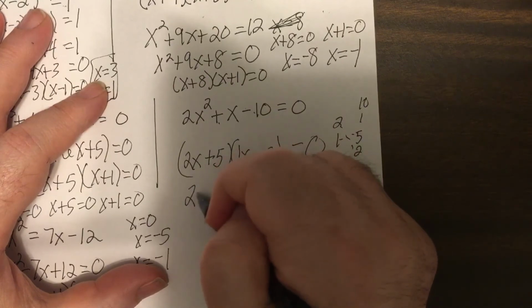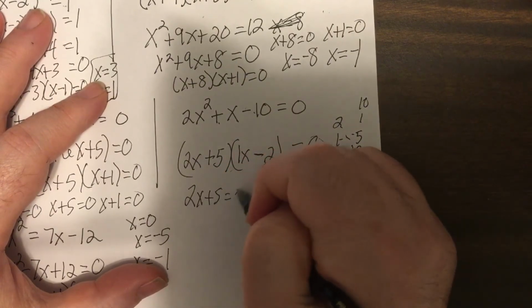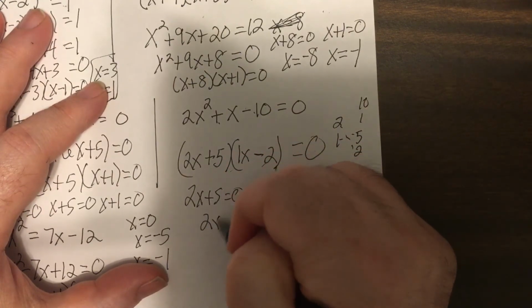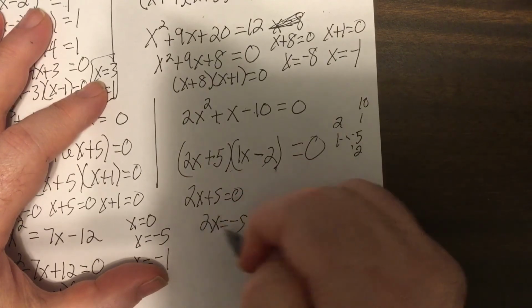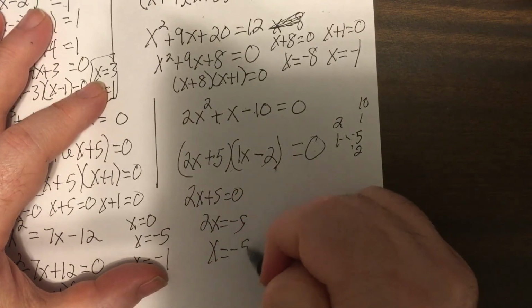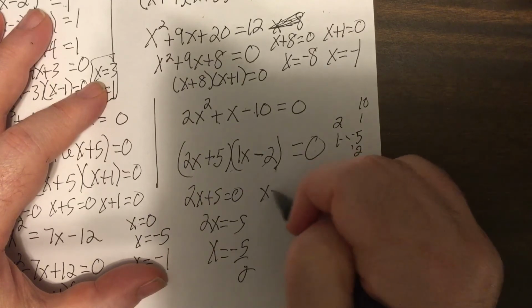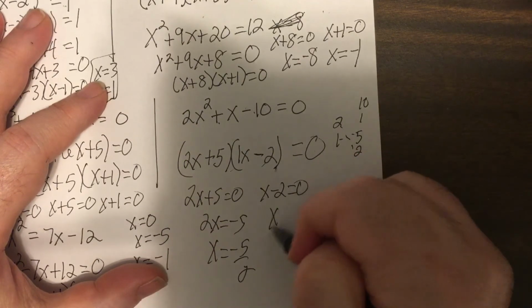So I'd have 2x plus 5 equals 0. Subtract 5, 2x equals negative 5. Divide by 2, x is negative 5 halves. x minus 2 equals 0, so x equals 2.